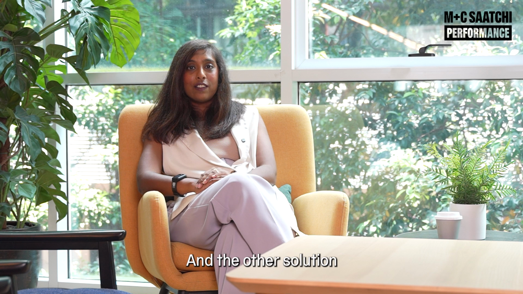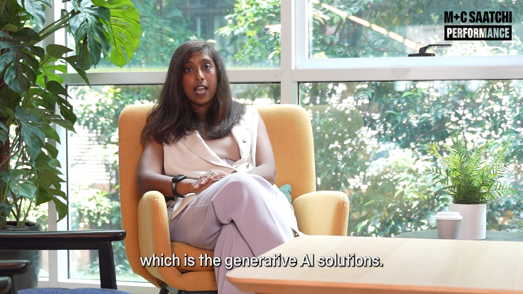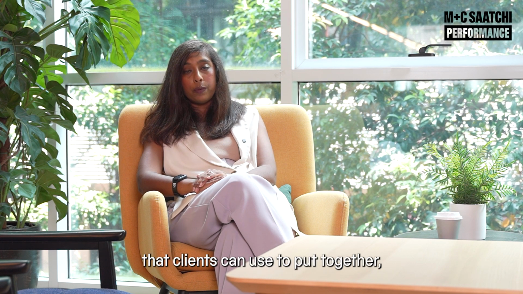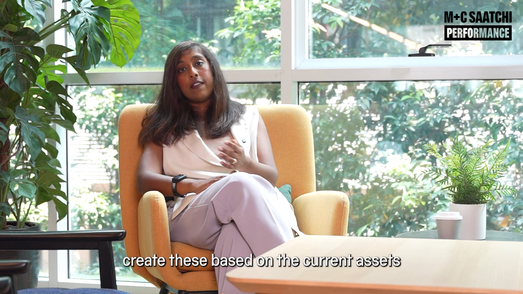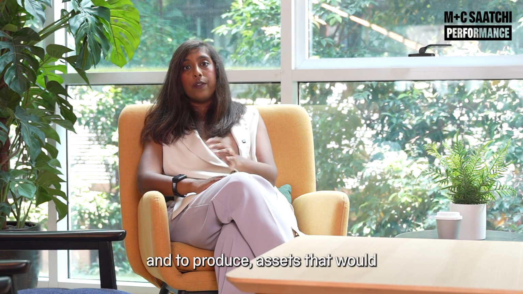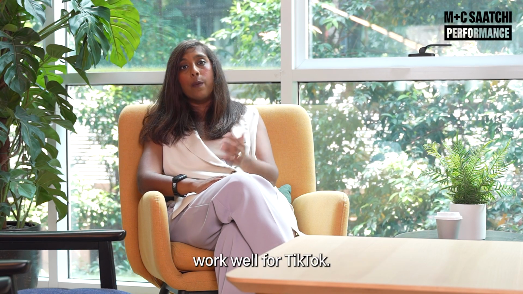And the other solution that I would like to add on is TikTok Symphony, which is their generative AI solution. Again, it's a free platform, free tool that clients can use to put together creatives based on the current assets that they have and to produce assets that would work well for TikTok.